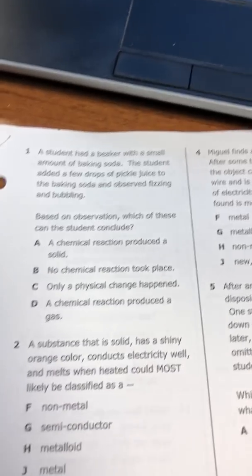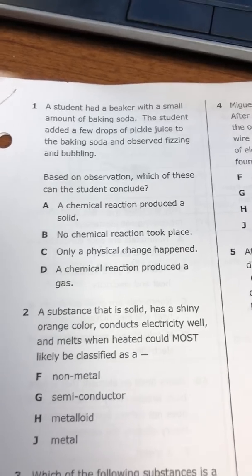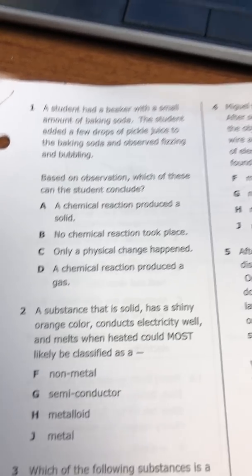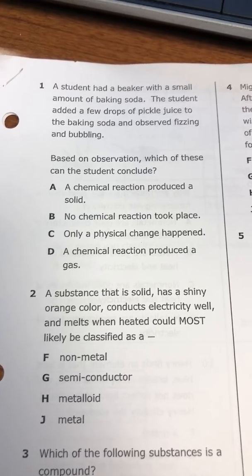Hey guys, this is the metals, nonmetals, metalloids test for 6th grade, and I'm going to read it for you. Don't forget to use your strategies to help you with the questions.